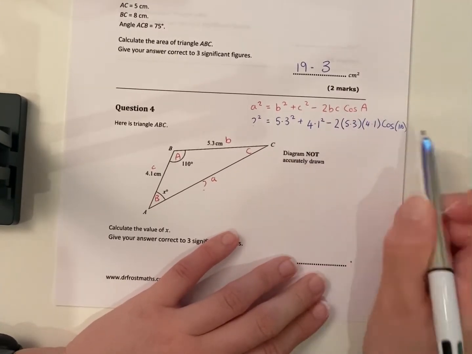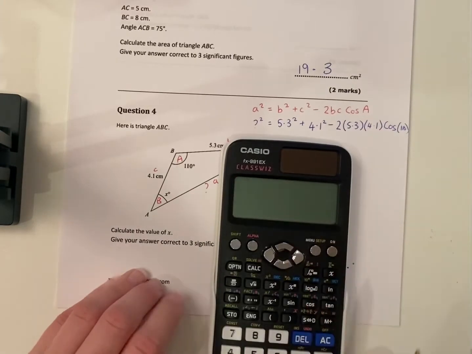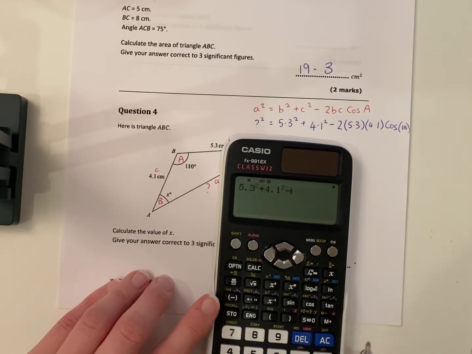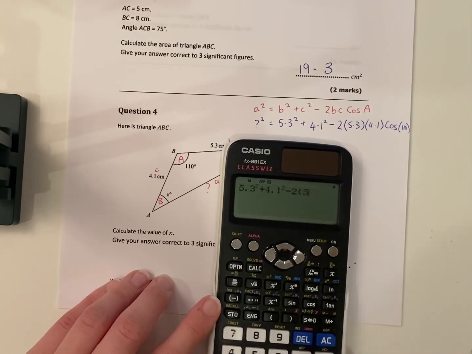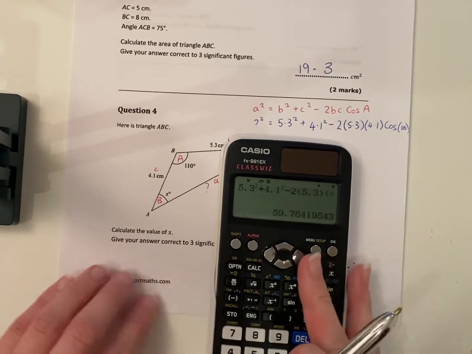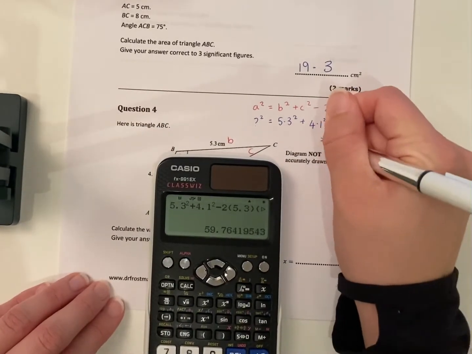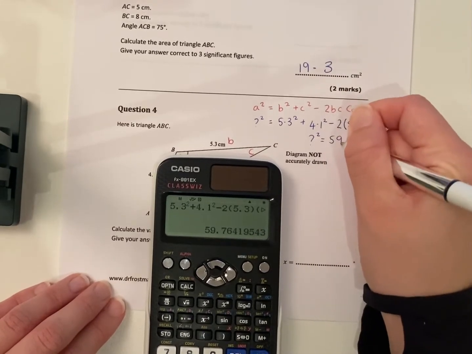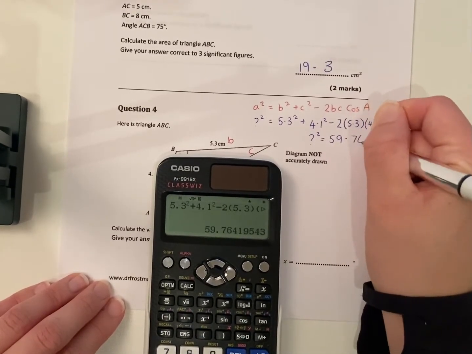So I'm going to type all this into my calculator. 5.3 squared plus 4.1 squared minus, oh, careful, minus 2 times 5.3 times 4.1 times cos of 110. So I type that in and I get the question mark squared is equal to 59.76.